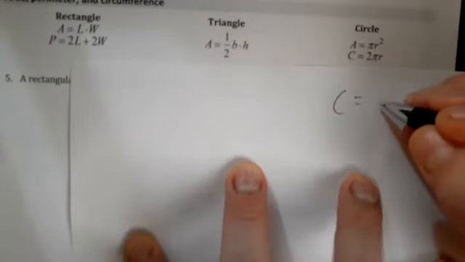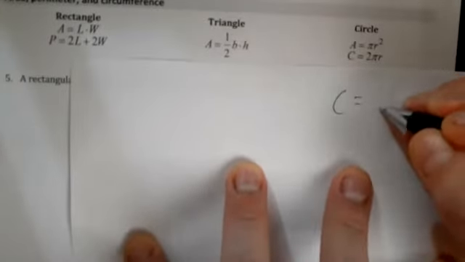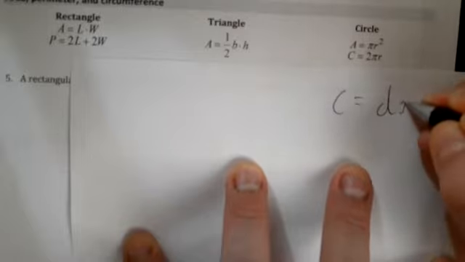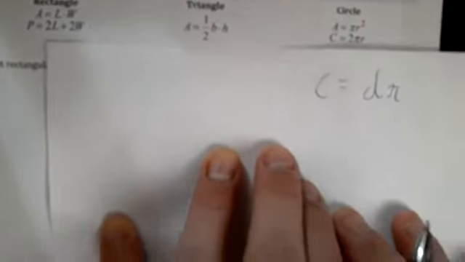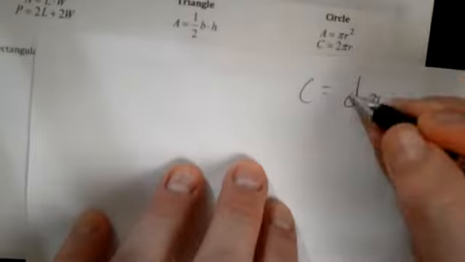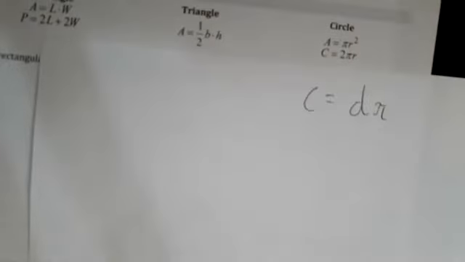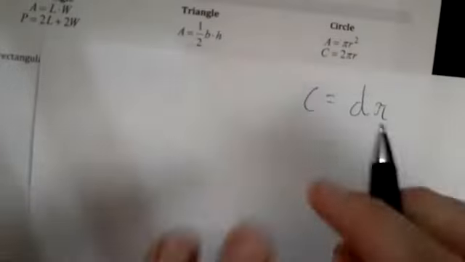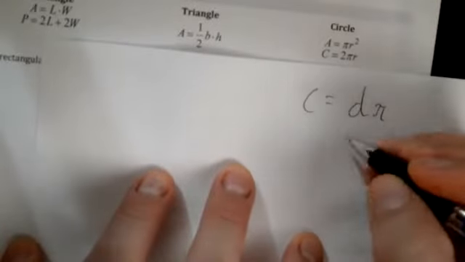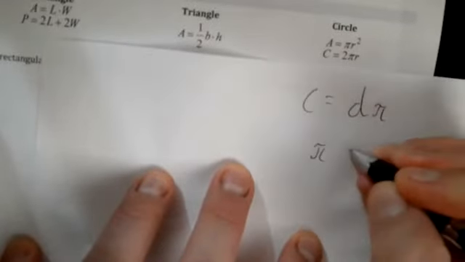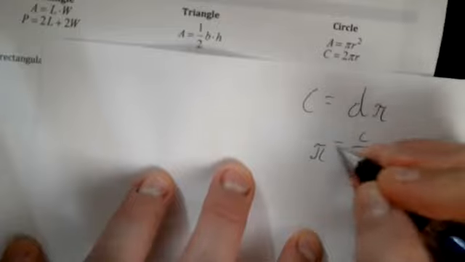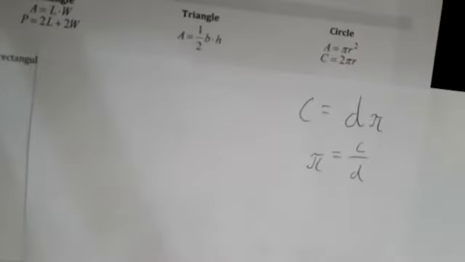So another way I can write 2 pi r is I can think about 2r as just my diameter and pi. And this is actually, I think, one of the ways in which they can define pi: it is the ratio of my circumference to my diameter. So my pi is telling me how many diameters I can fit in my circumference.